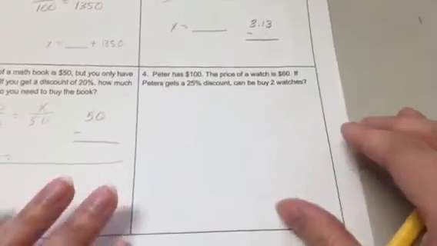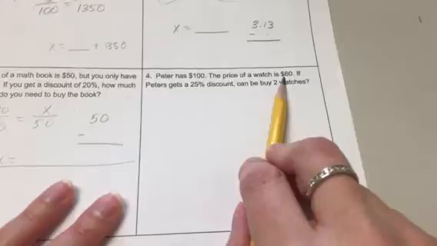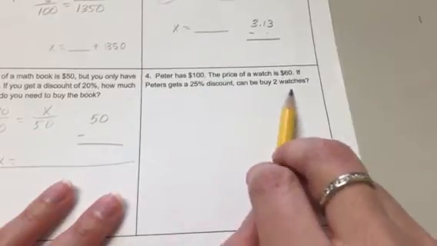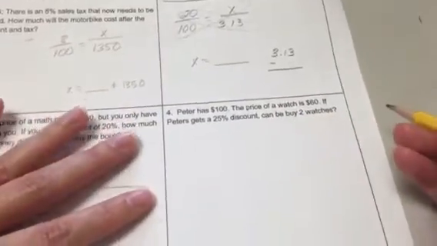All right, take a look at number 4. Peter has $100. The price of a watch is $60. If Peter gets a 25% discount, can he buy 2 of the watches? Well, let's find out the price of one.